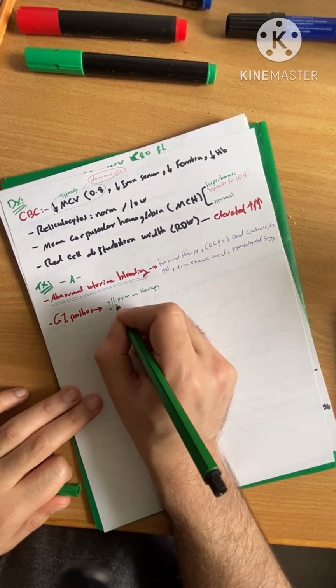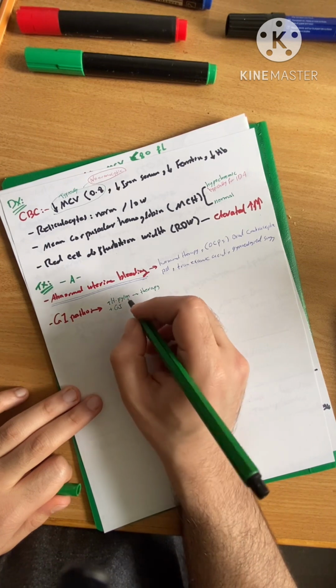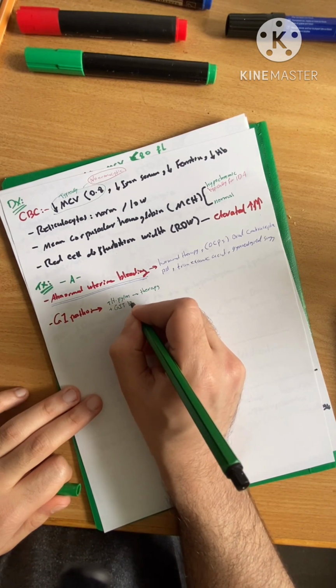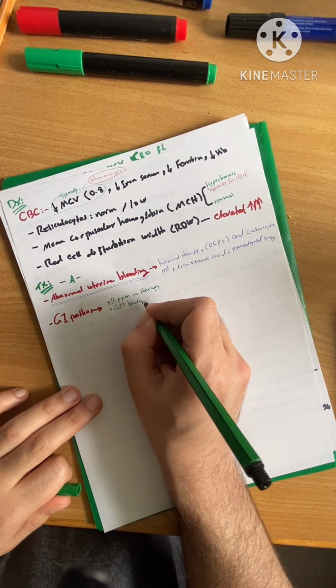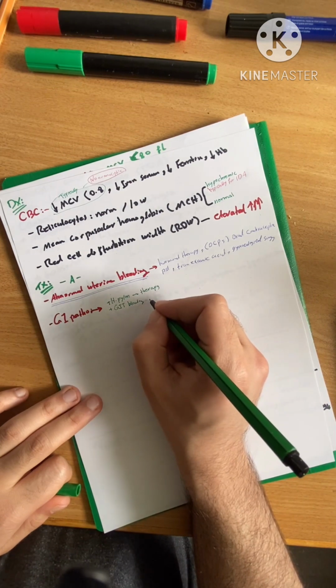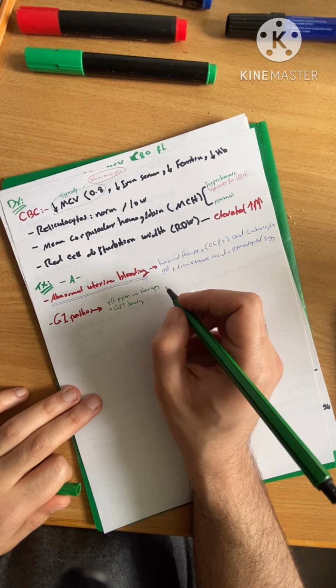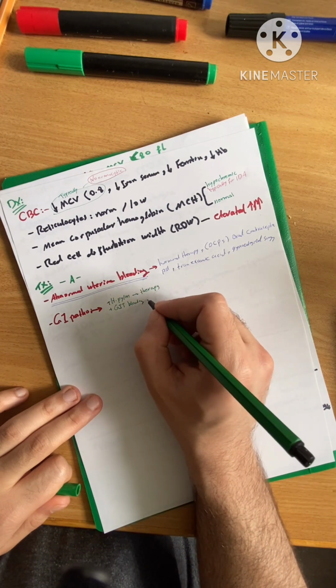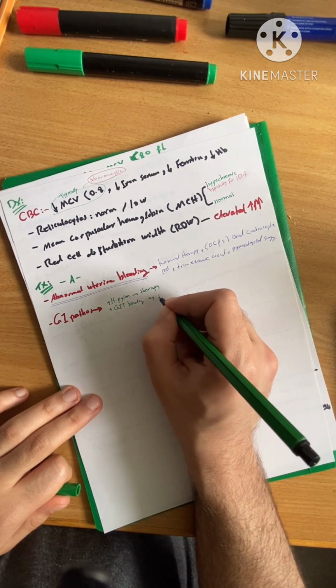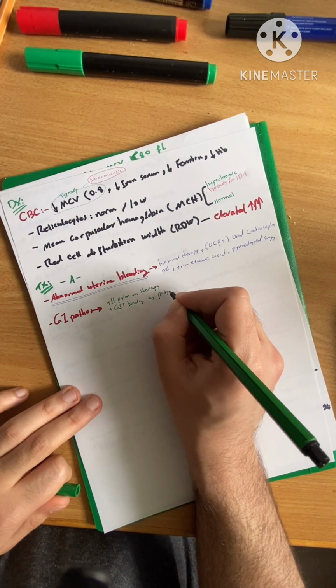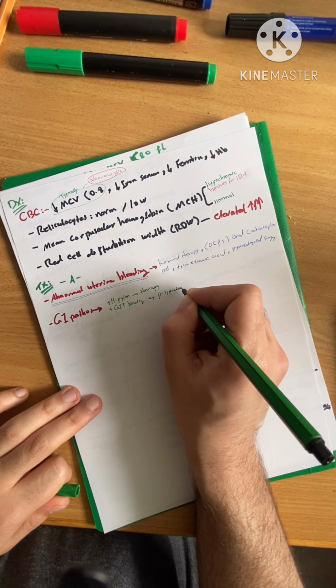If we are having GIT bleeding, for example, we can do polypectomy.